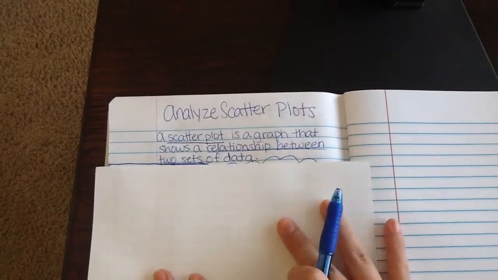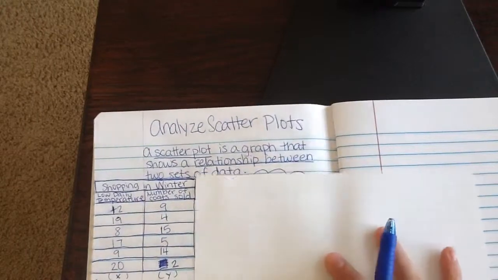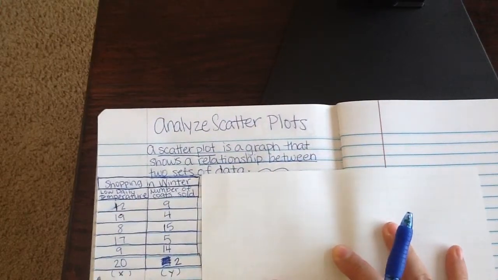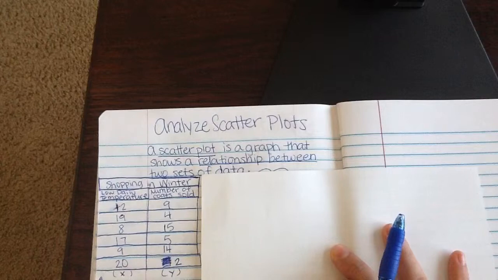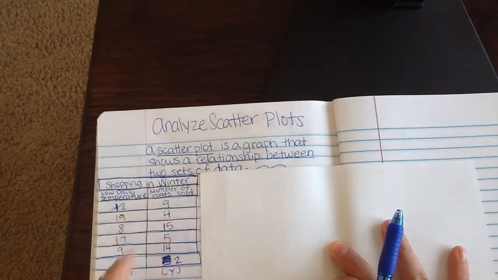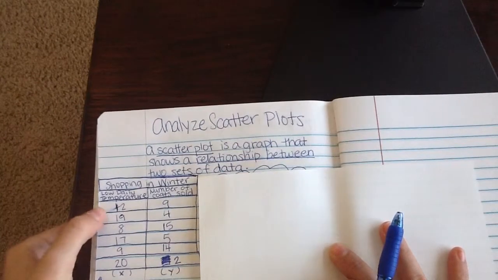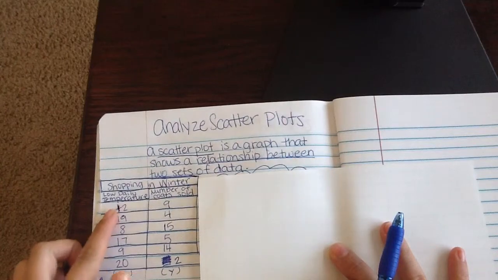So the first thing I'm going to have you do is make this table right here. You can see here that I've made a table. It's got a title. It says Shopping in Winter. So we're going to be pretending that it's winter time and we're at the store and it's very cold outside. We're also going to pretend that every day we write down the temperature.